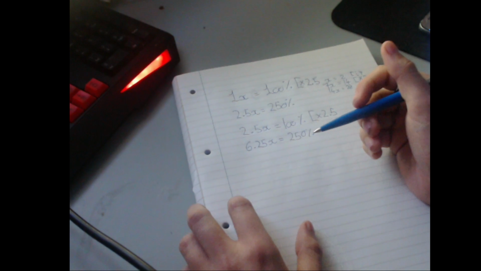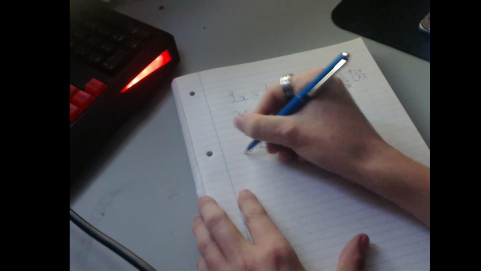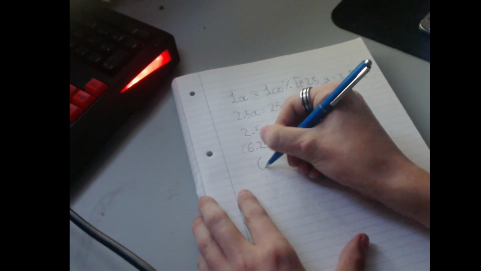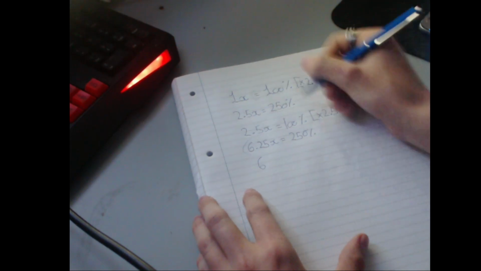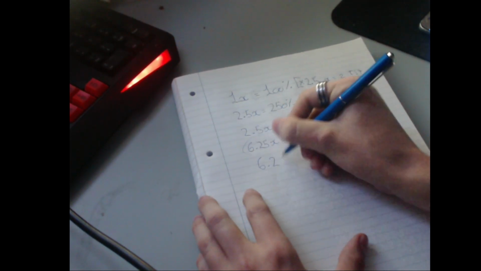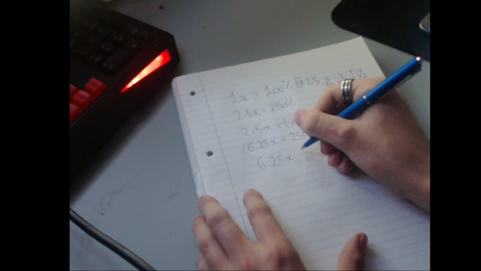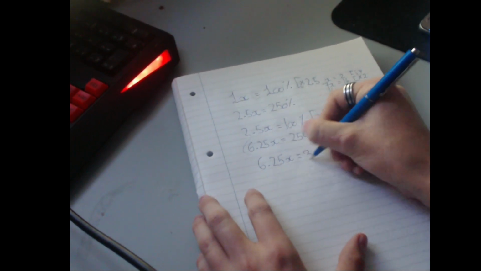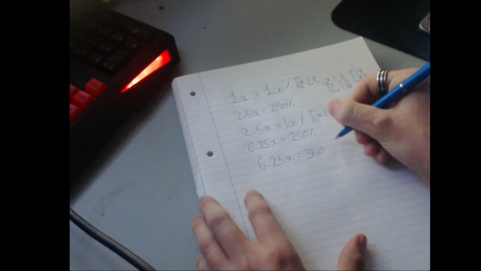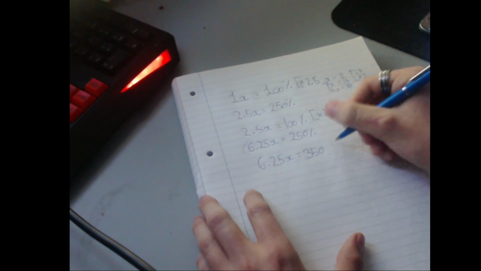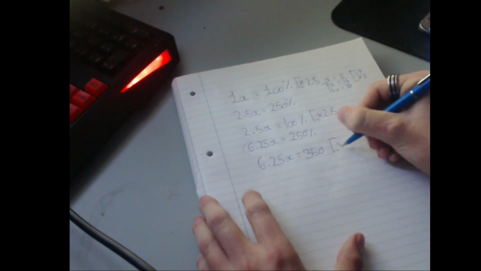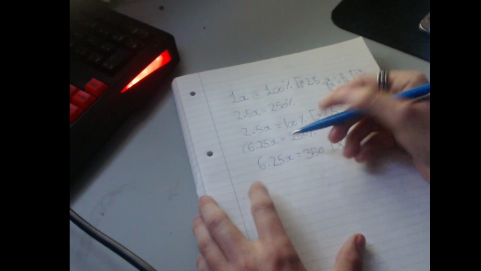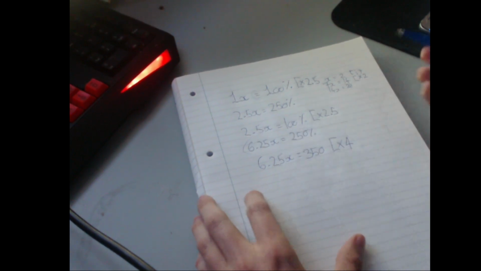Okay, now the question says that this value, 6.25x, that we found out by increasing by 2.5 or 250%, so 6.25x is equal to 350. Okay, so for this equation I'm going to times both sides by 4, because we've got a 0.25 here, and I'm going to try and get it into a whole number form.